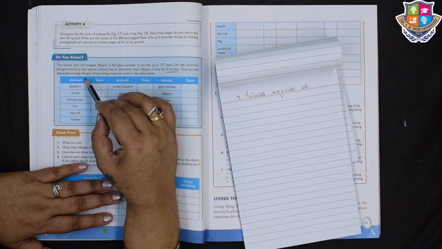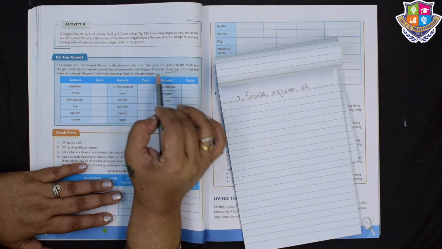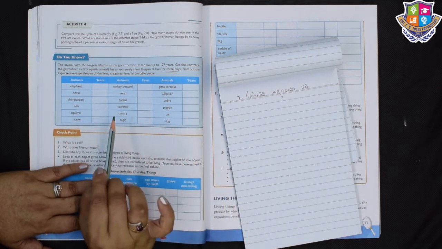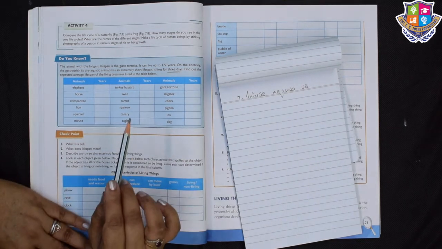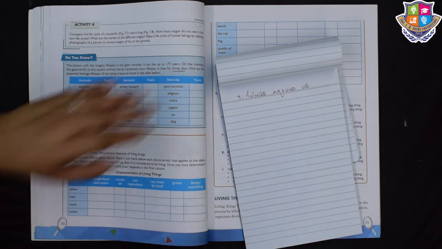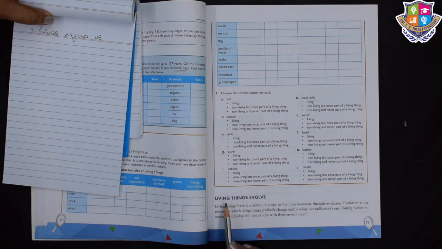Find out the expected average lifespan of the living creatures listed in the table below. This is for you to do. Then let's have a discussion on it in the class. Checkpoint also, we will be discussing it in school, in person, and we'll have a discussion, and then we will continue.